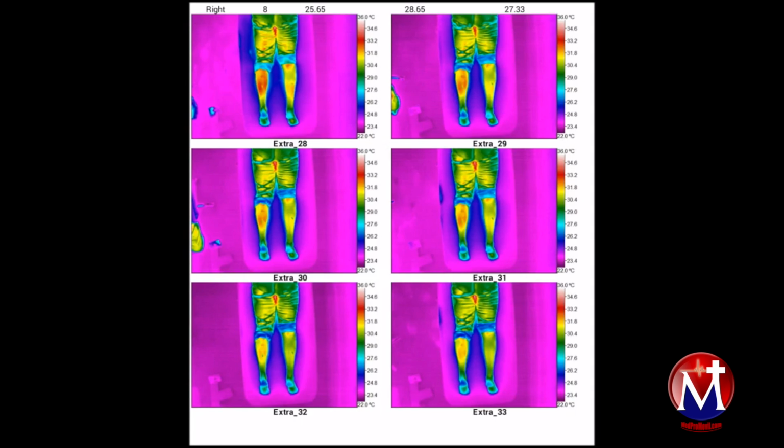Thermal imaging in this case was used to assess the effects of the needling in acupuncture. As you can see, the temperature difference from side to side in the upper left-hand corner was far greater than that in the lower right.